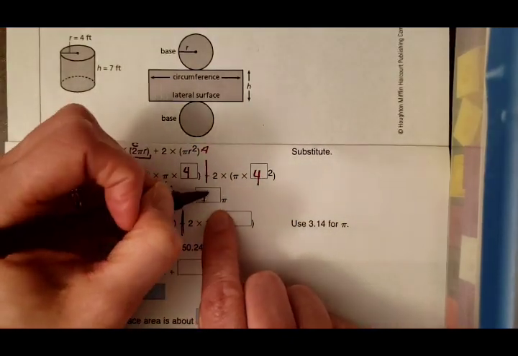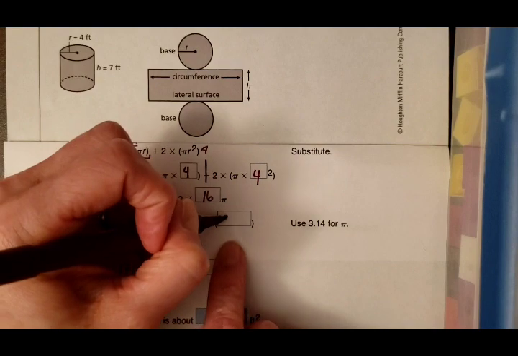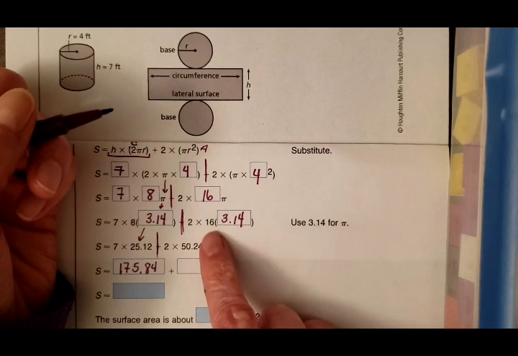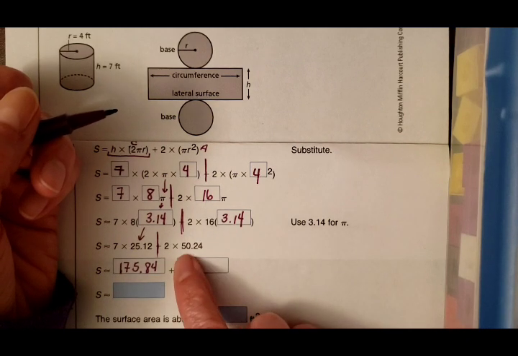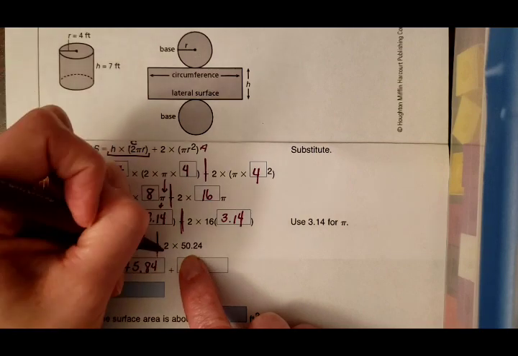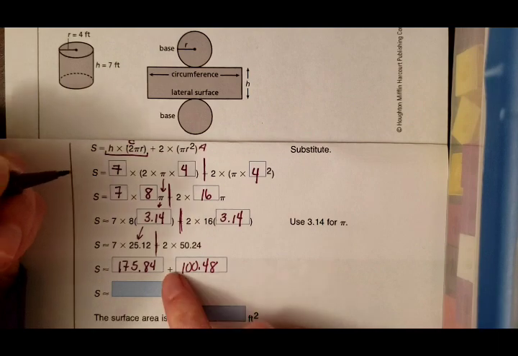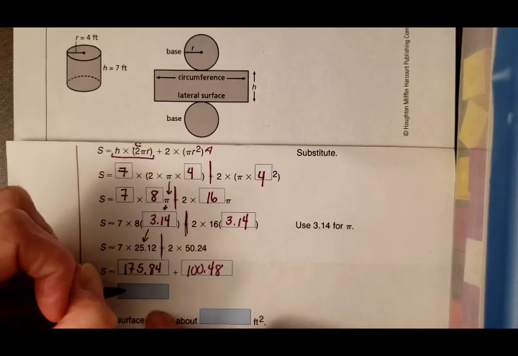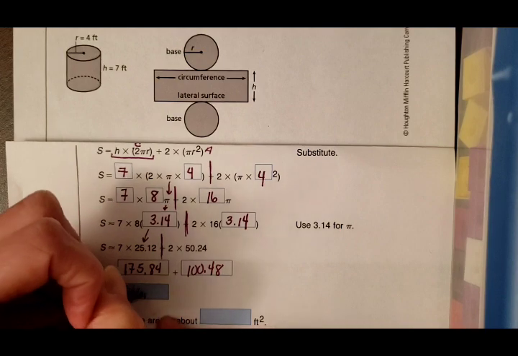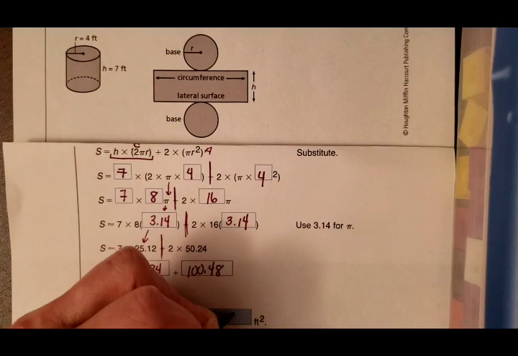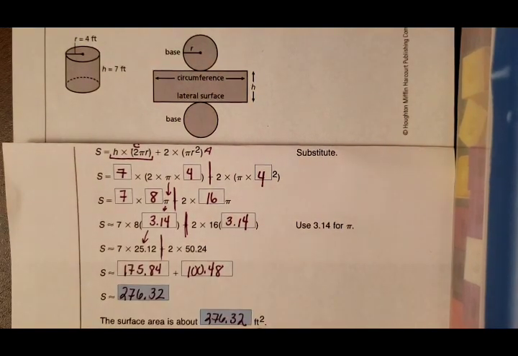So 2 times 16, now we'll multiply 16 times 3.14, because in any of these you're just going to use 3.14 for pi. 16 times 3.14 is 50.24. 2 times that is 100.48, and now we add the 175.84 and we end up with 276.32. So, or in other words, 276.32 feet squared. Remember, we're doing area. We have to use units squared, whatever they are.